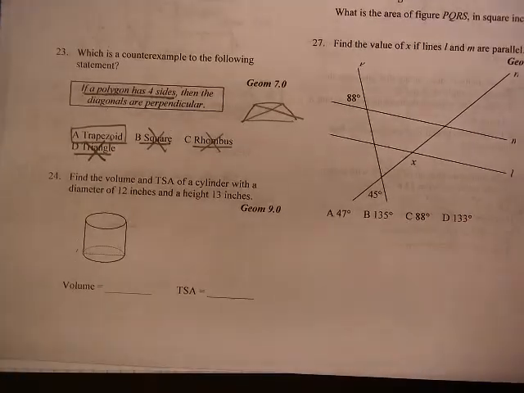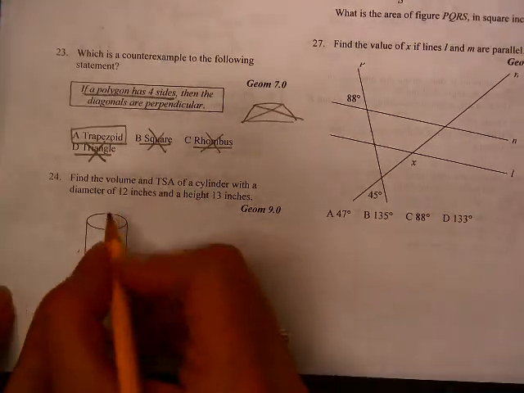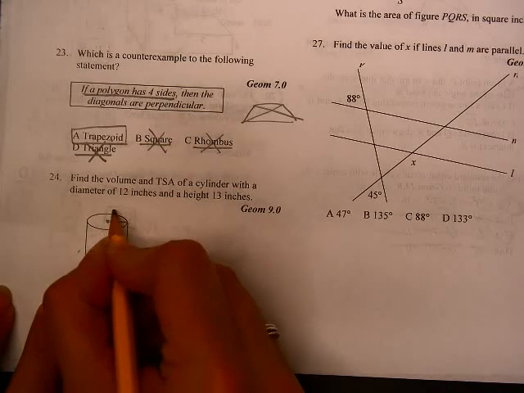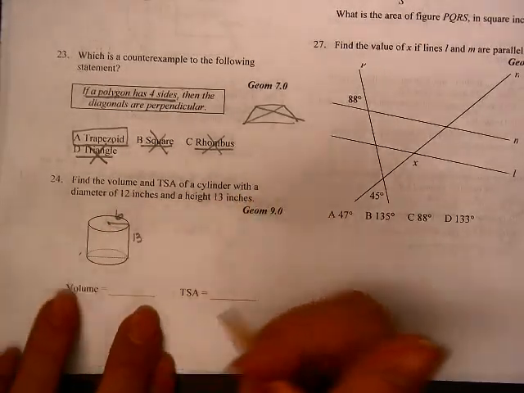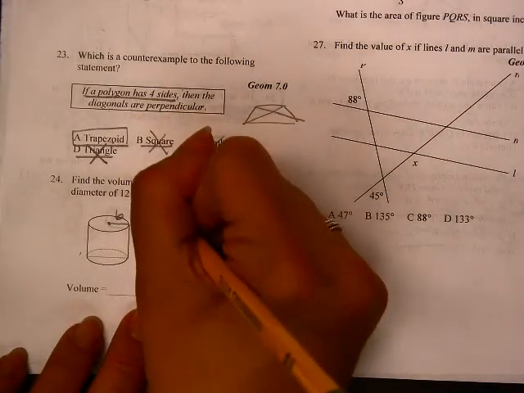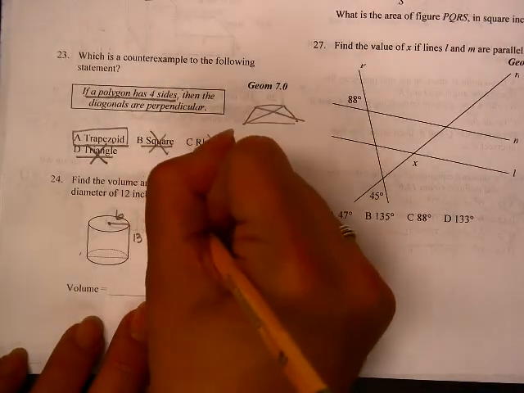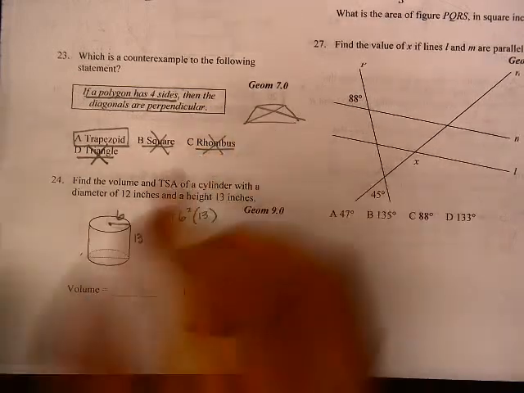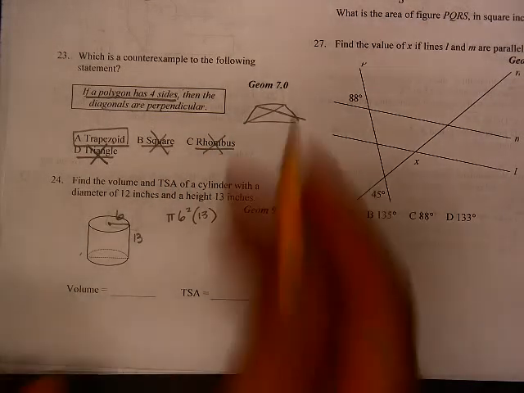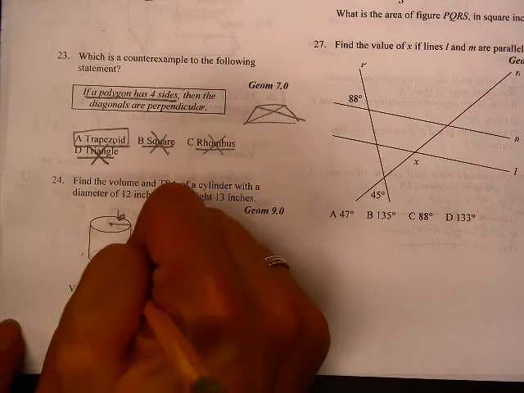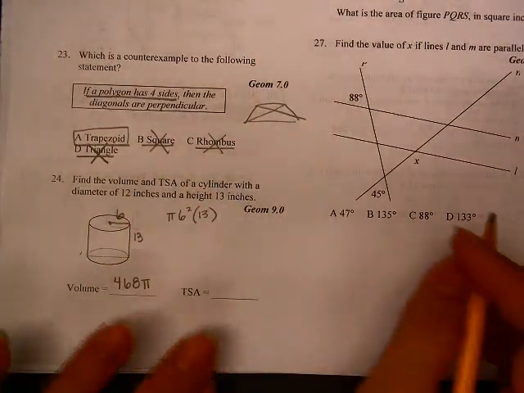All right, 24, volume and TSA of a cylinder with a diameter of 12, which makes the radius 6 and a height of 13. So volume is base area times height, which is pi r squared times 13. So we have 36 times 13 is 468 pi for the volume.